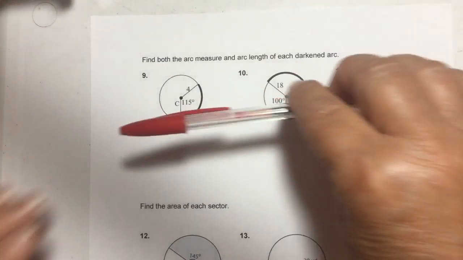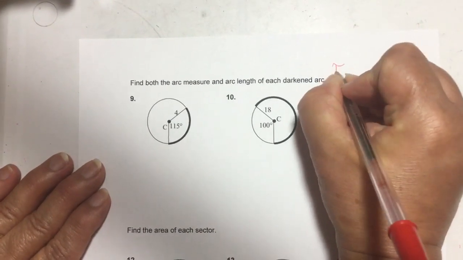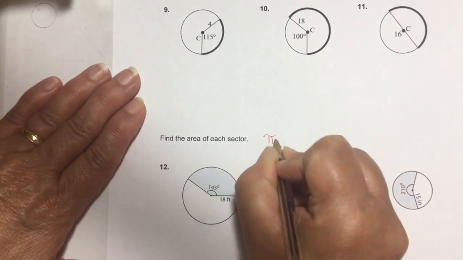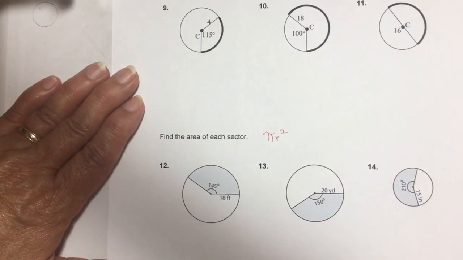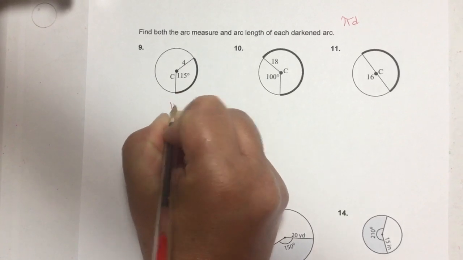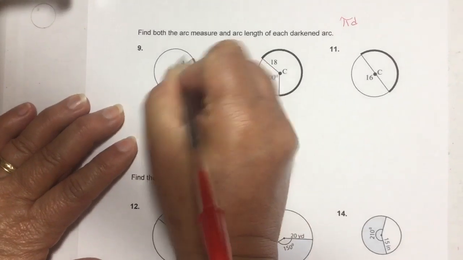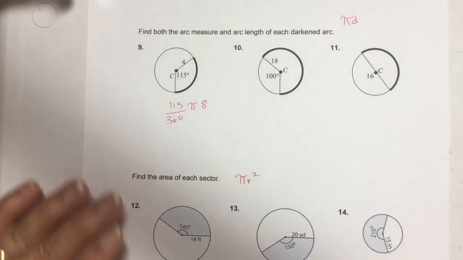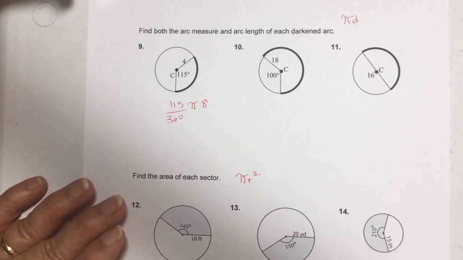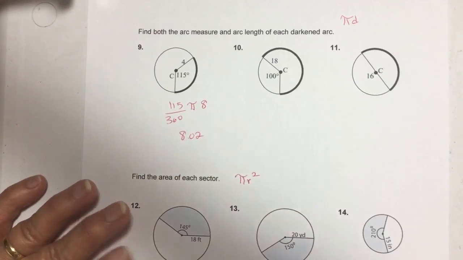Okay, these are questions from 10-1. Notice these are dealing with arc length, and these are dealing with area. So the circumference formula is pi times diameter, and the area formula is pi r squared. But since it's not the entire circle, you need to take the degrees out of 360 to get the fraction. So on number 9, 115 out of 360, pi times diameter. Okay, make sure you check me on these. I'm believing the answers are 8.02 for that one.